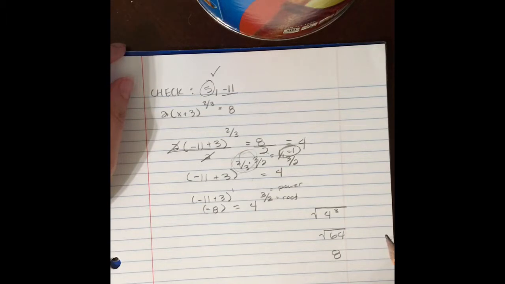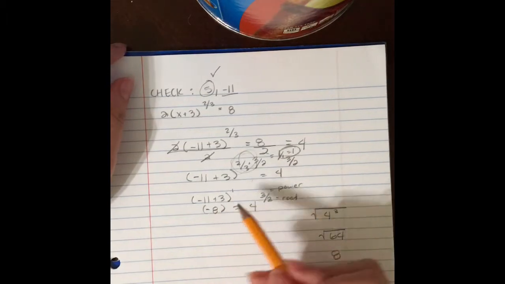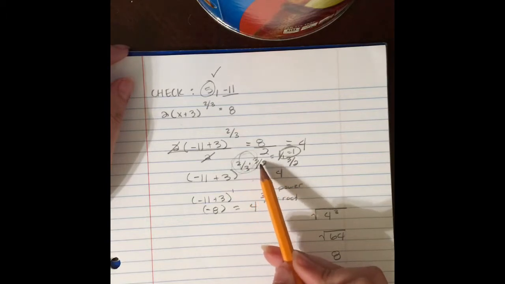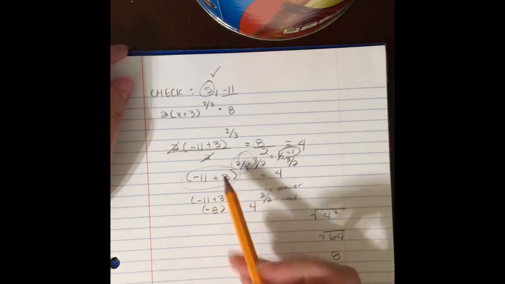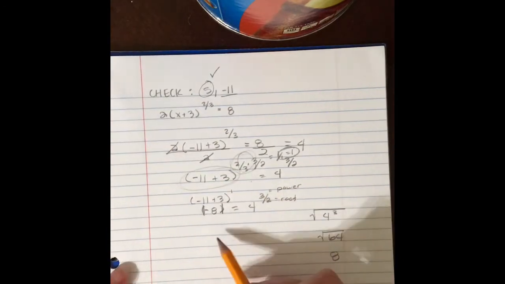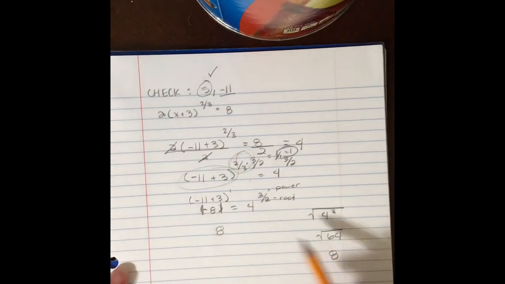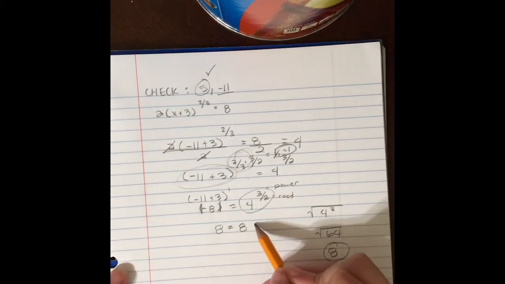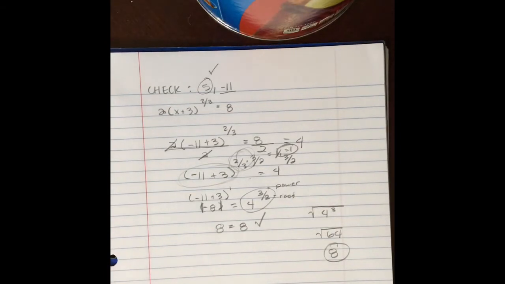Now, because of doing the rule of the inverse of this, whatever happens right here will become absolute value, and the absolute value of negative 8 is actually 8. And our answer from this side is actually 8 too. So 8 does equal 8, and thus the solution is positive.